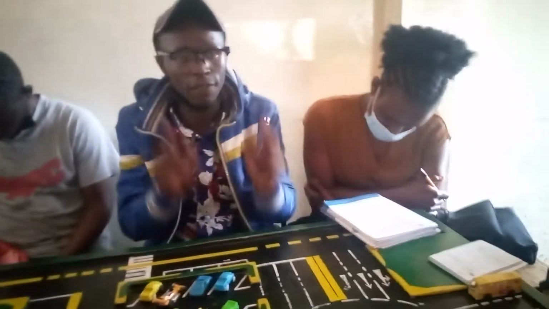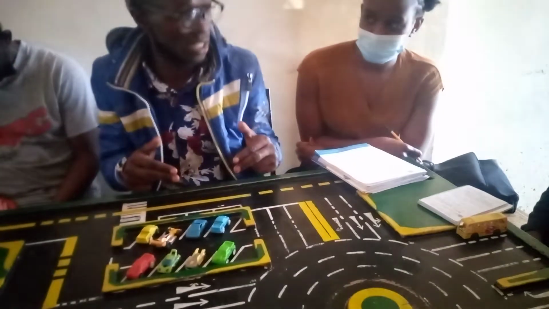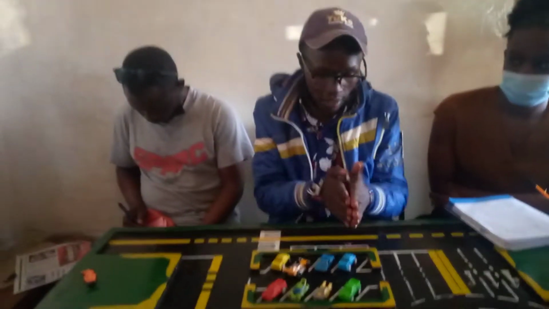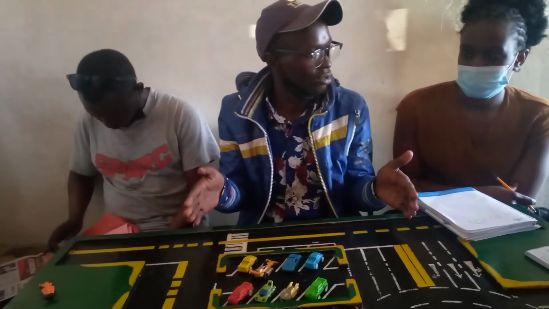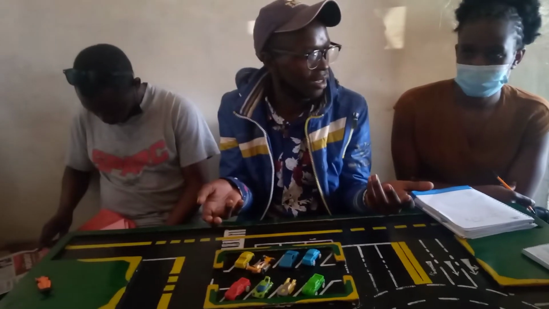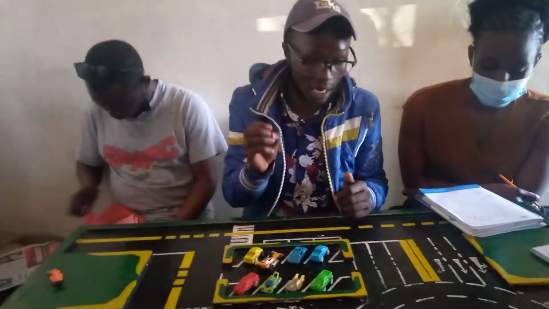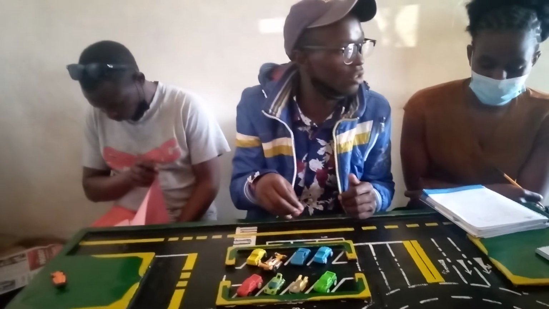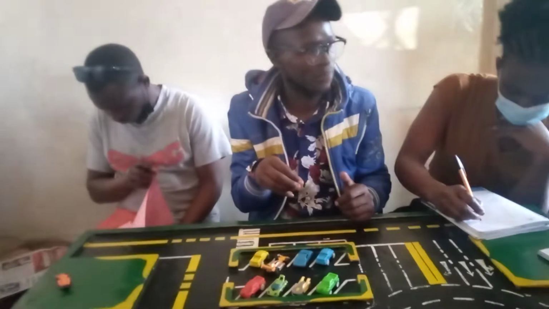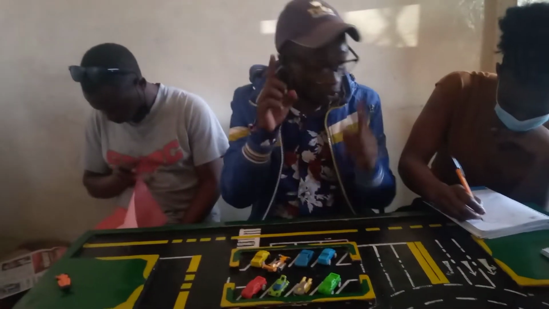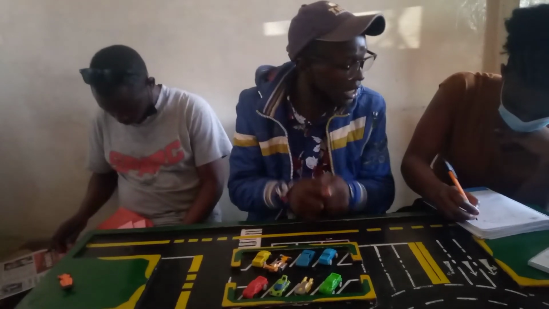Gari yote ambayo haina chevrons. Chevrons are the reflectors zinaweka huko nyuma. One, to estimate the wind. Two, for identification. Good. They are saloon cars, and because they don't have chevrons, zinatumia nini? Brake lights. All right? Good. So rule number one is that we park only saloon cars.